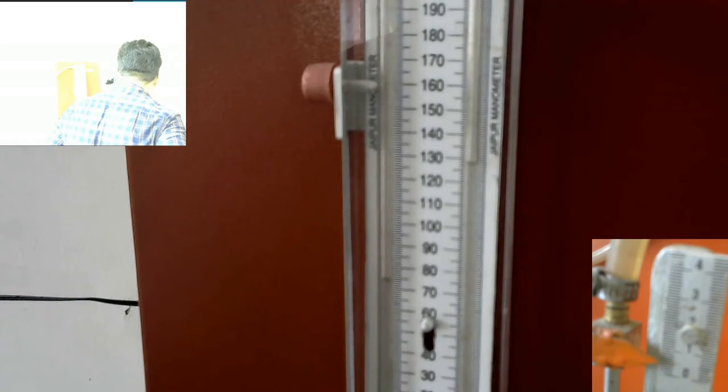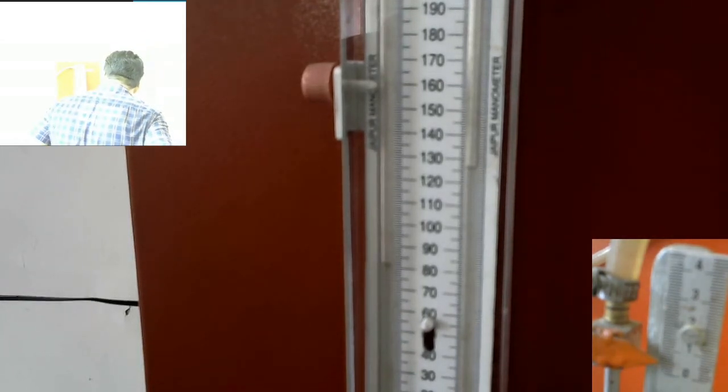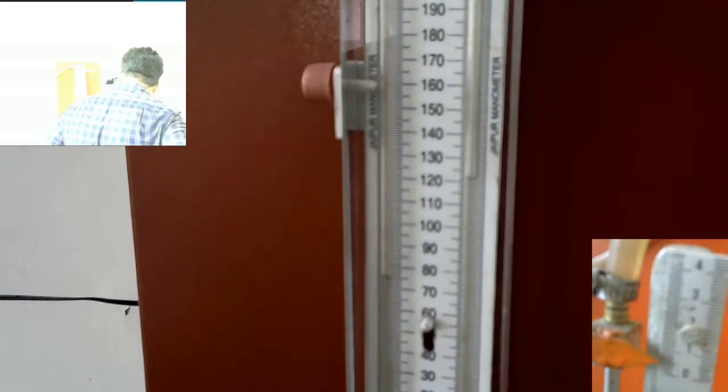Let's wait for it to become stable. We got the last one at around 75. Not even 75, a little higher, 77. Let's note it down. And the upper one is at around 128.